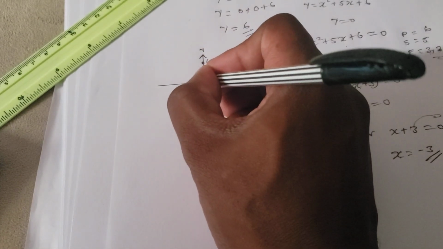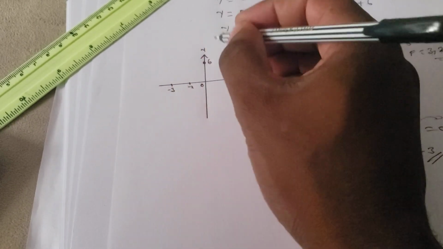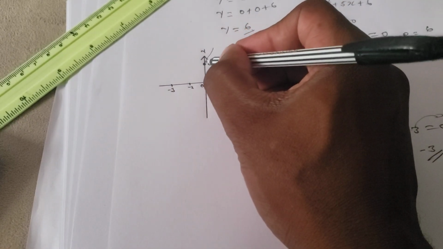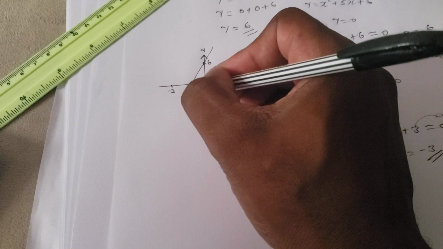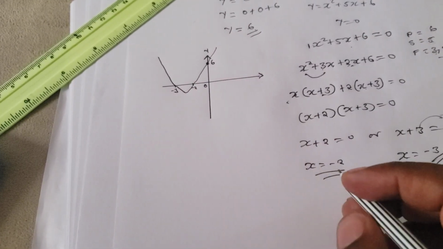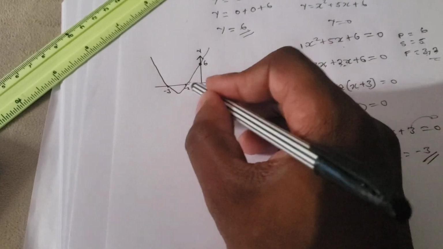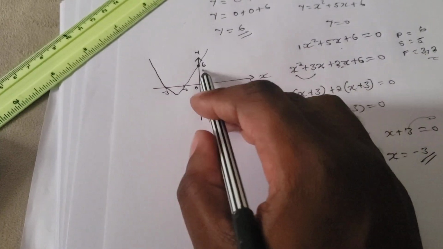So 0, negative 1, let's say negative 2 is here, and negative 3 is here. So the parabola came like this, and then went up like that. That's what it means. So these are the values of x, which are negative 2 and negative 3, and the value of y, which is 6 there.